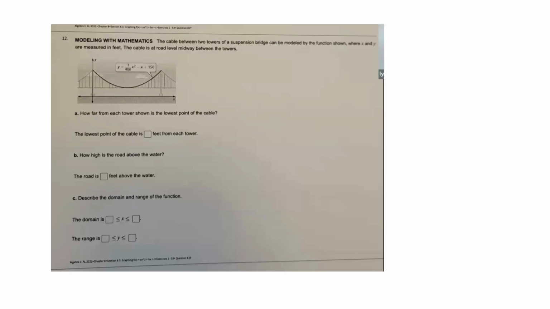How far from each tower shown is the lowest point of the cable? How far from each tower? Lowest point. Oh, okay. So it's the lowest point.